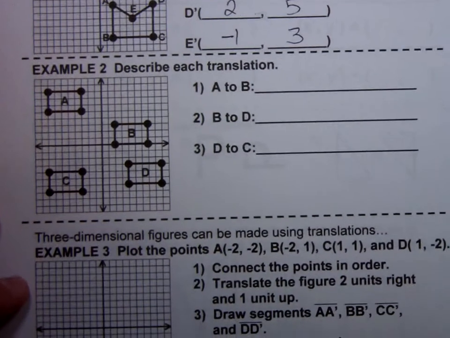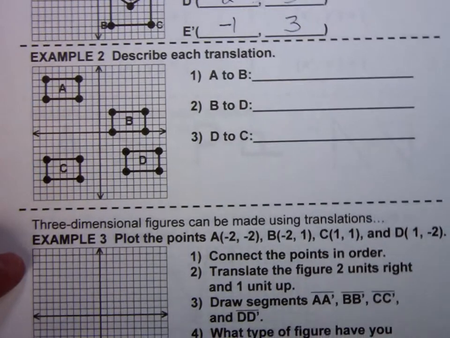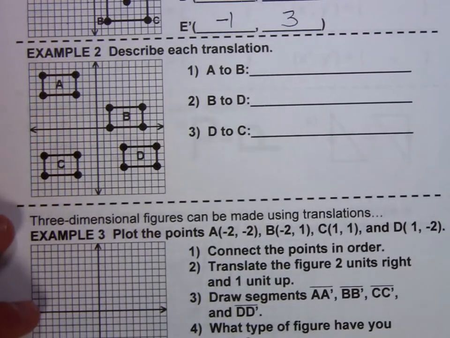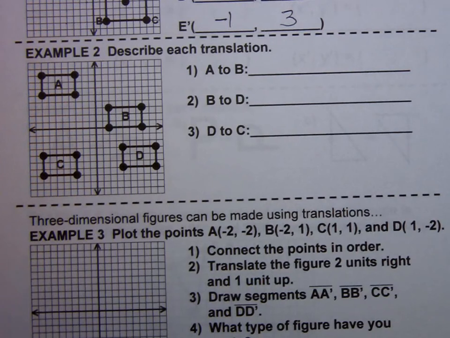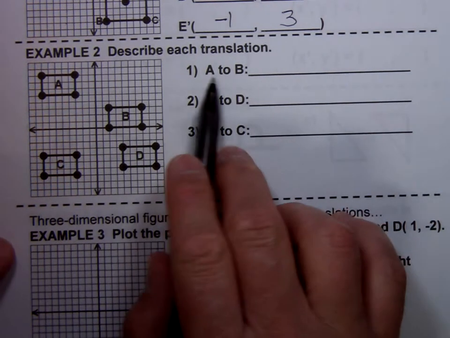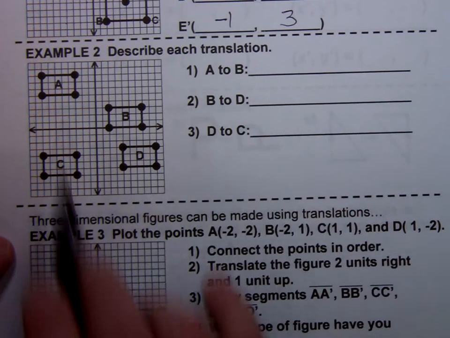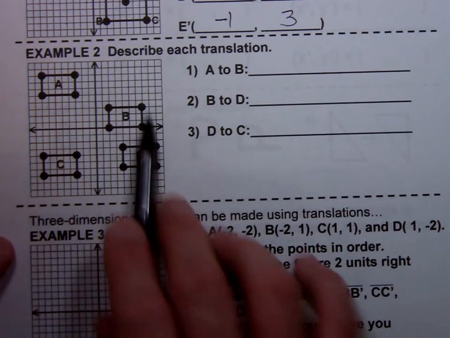Alright, on example 2, we want to describe each translation. So this time the translation's already been done, and we're just going to say what happened. Now there are formal ways to write this. We're just going to say how far up and down or left and right it went. Now, the first one we want to do is from A to B. So we want to go from this figure to this figure.